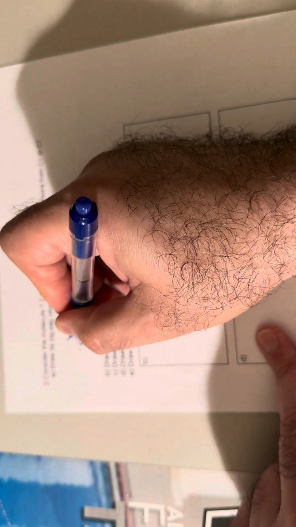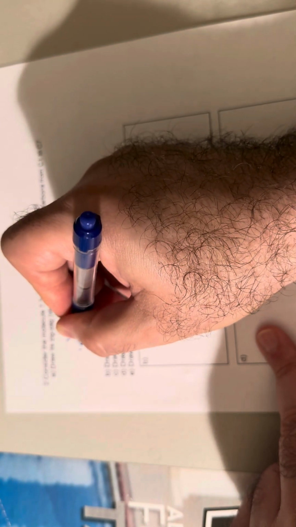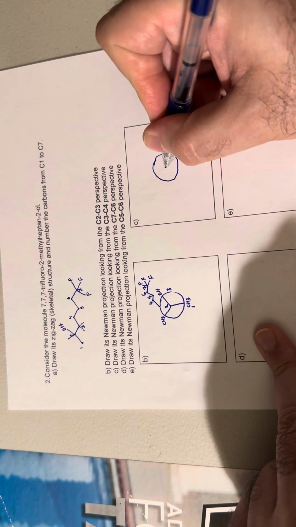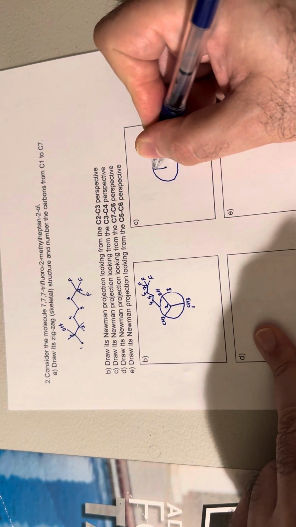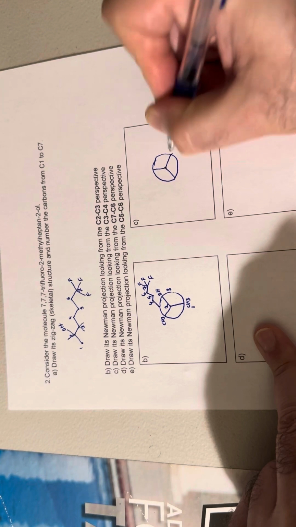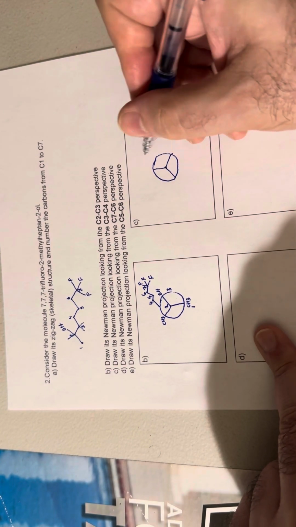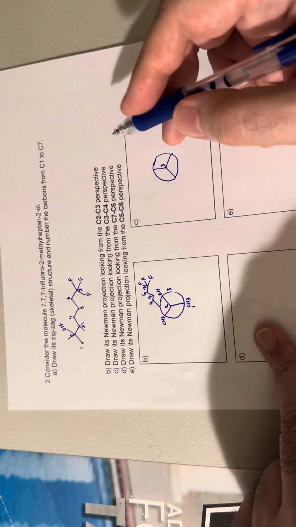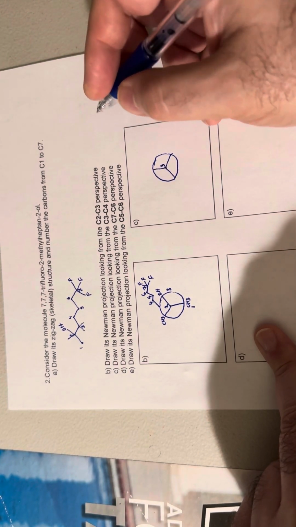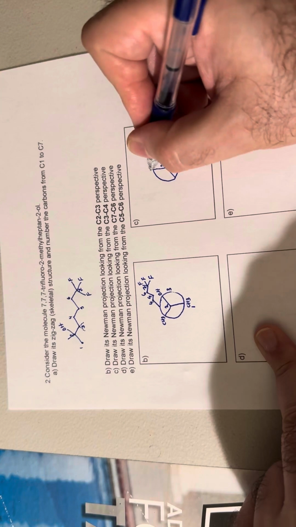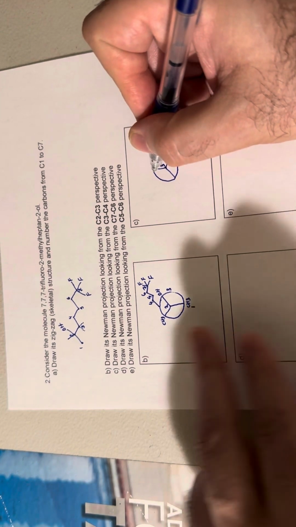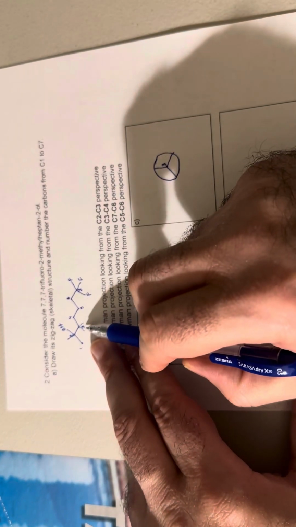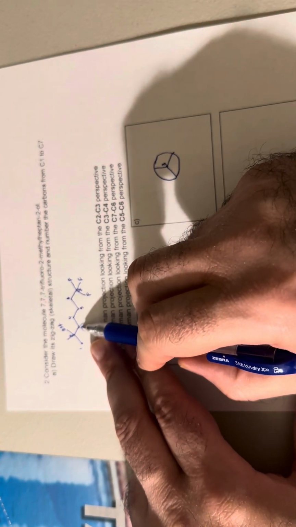4 hydrogens like this. So we have this structure for carbon number 3. And the upper side will be all the other connections and bonds before carbon 3.